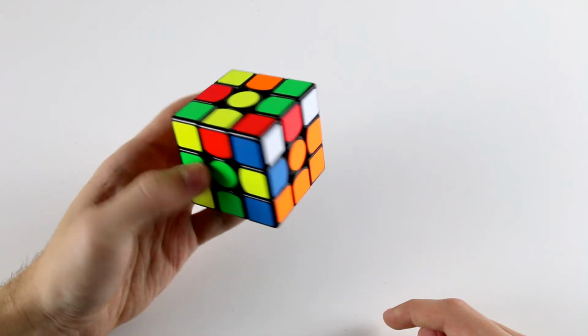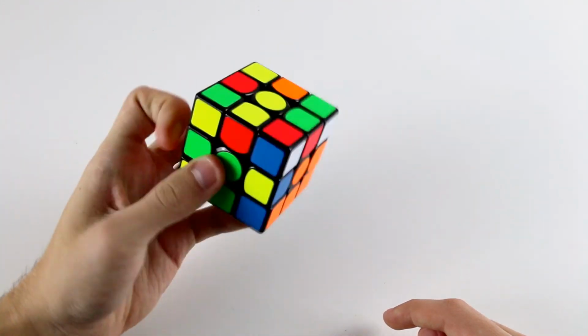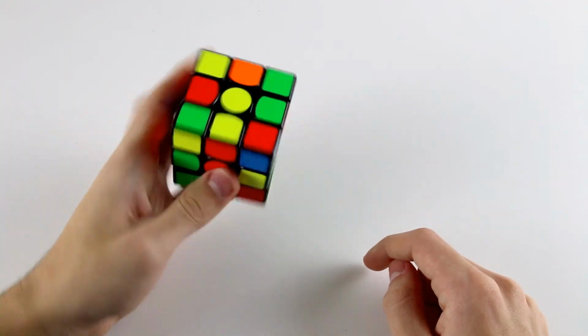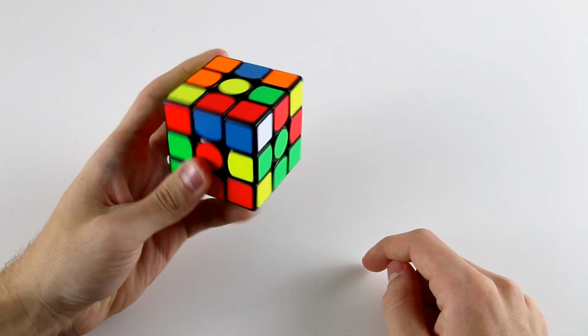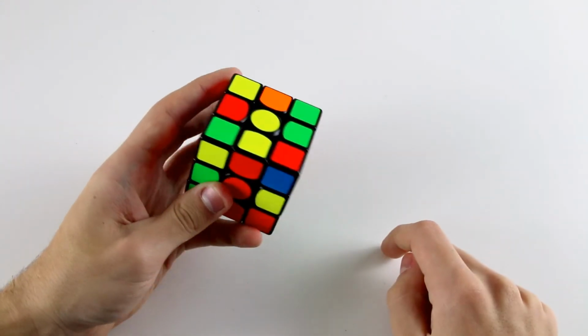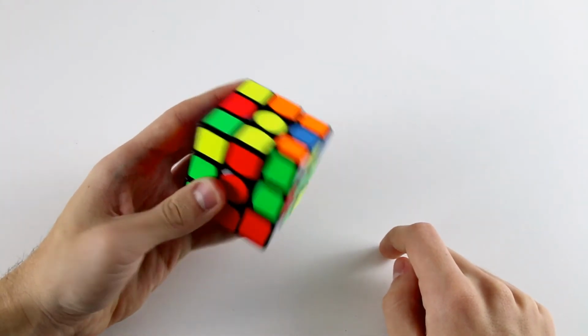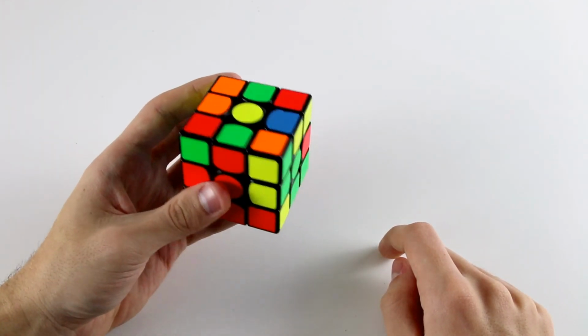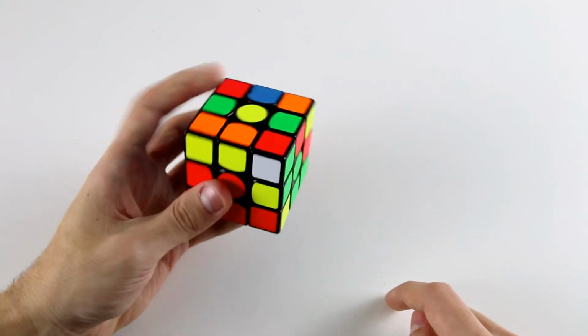So now we get to F2L, and the first one that I saw was this corner here and this edge here. So I guess what we can do is rotate, pair them up. And even though pairing them up actually puts this edge from the top layer to the middle layer, it's probably what I would do here. This is not a super great way to do it. So then I would do that, and then I would go on and do this F2L pair.